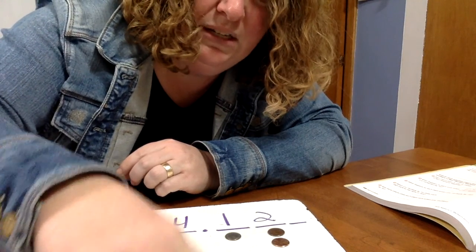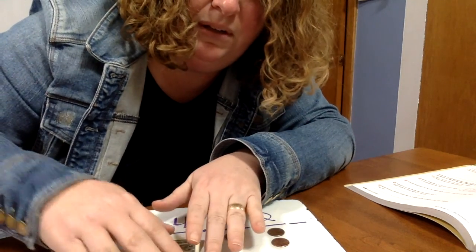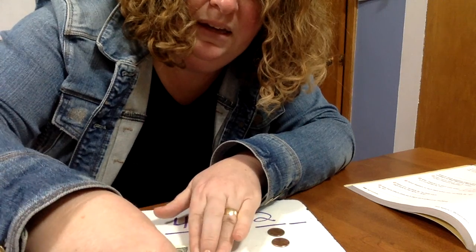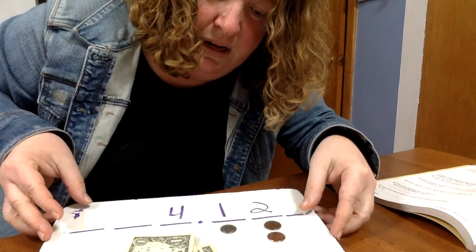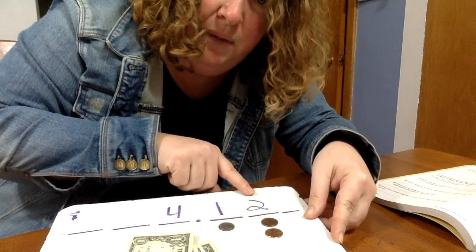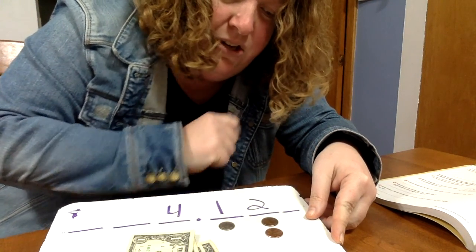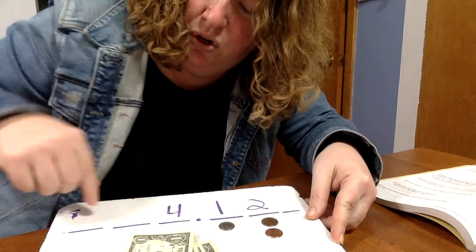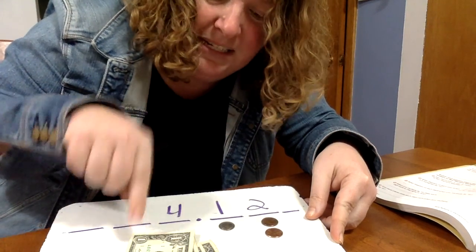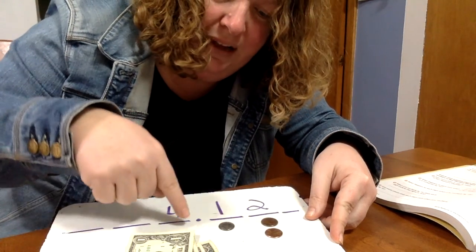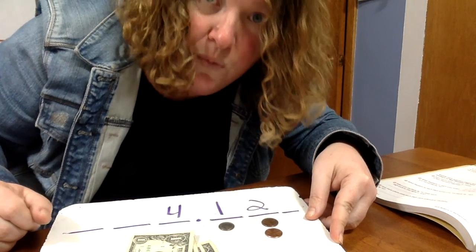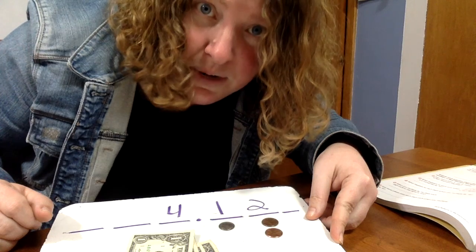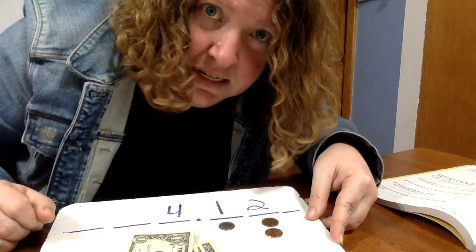So now the cost of 10 marbles, see how the numbers are the same. The numbers are still 4 and 1 and 2. But instead of being 41 cents and 2/10 of a cent, the cost for not 1 but 10 now is $4.12.